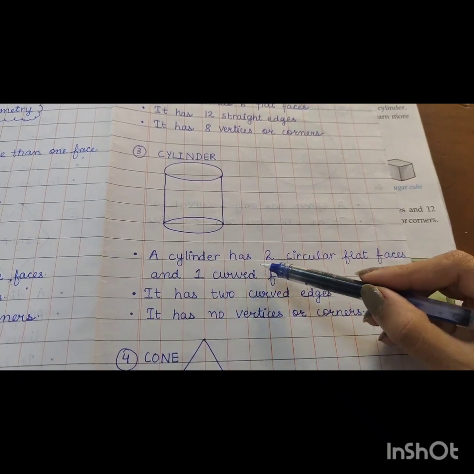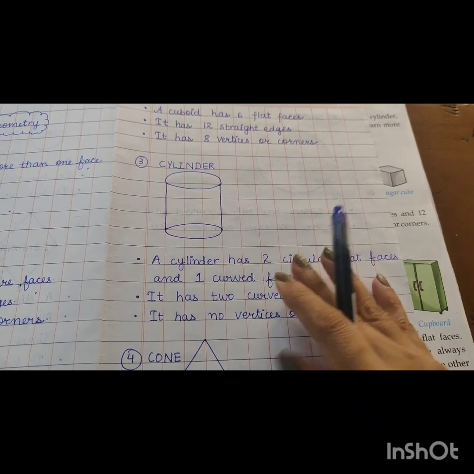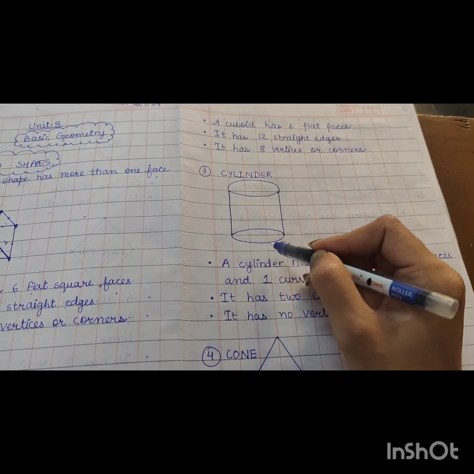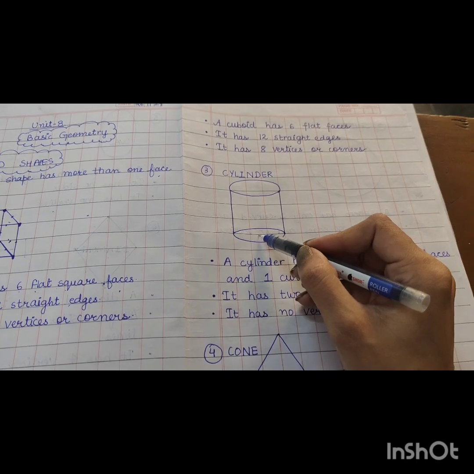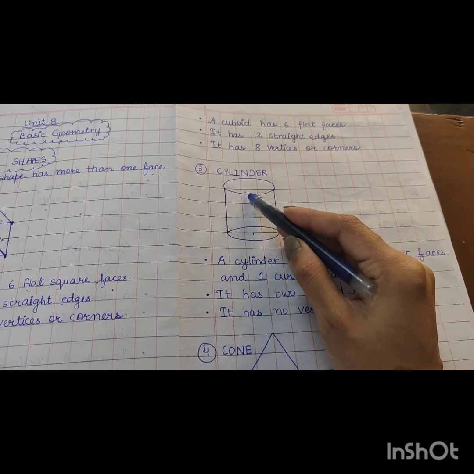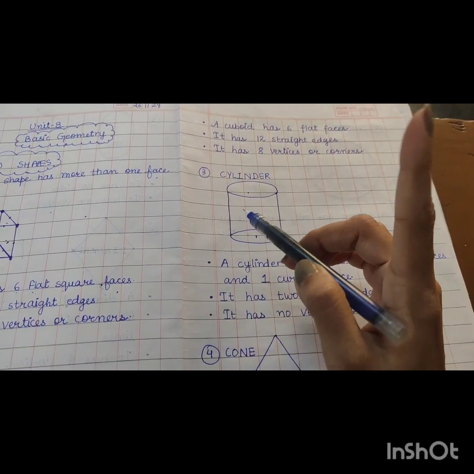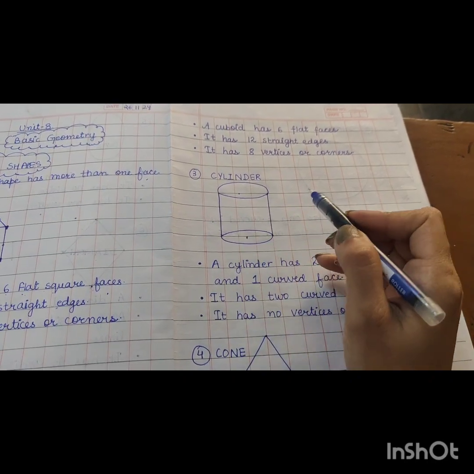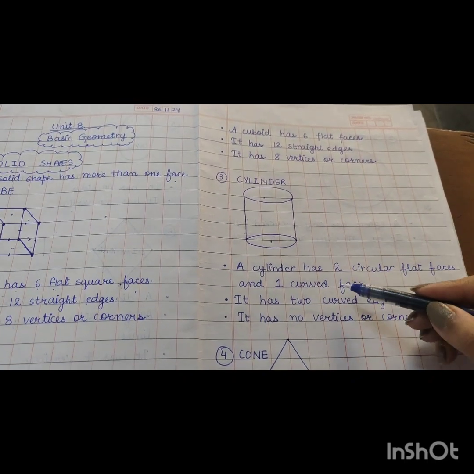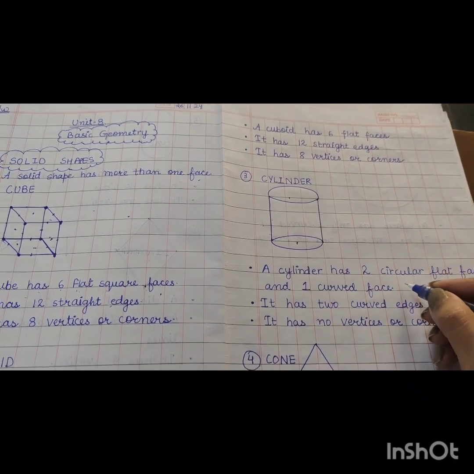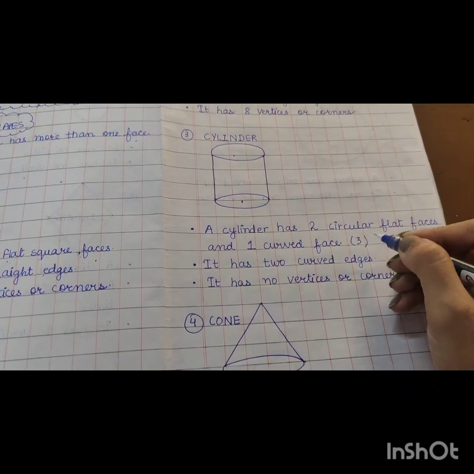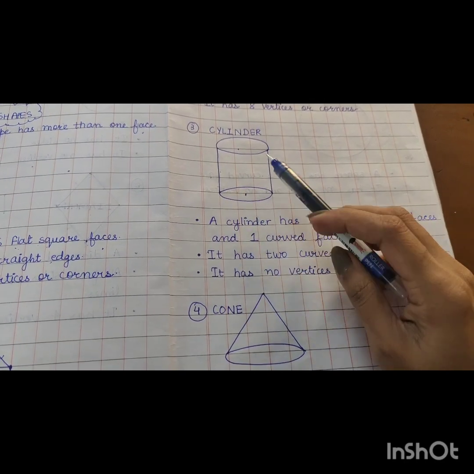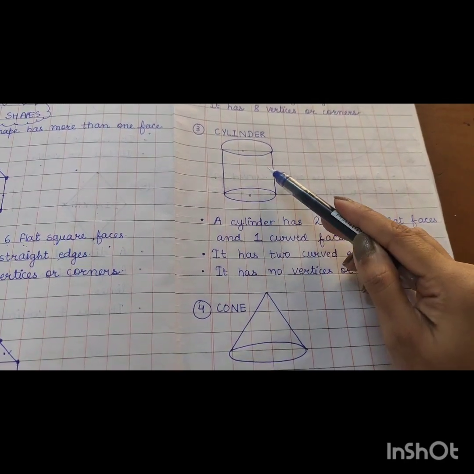A cylinder has 2 circular flat faces. How many flat faces, beta ji? 2 circular. Circular means circle. Okay, where there is a circle. 1 flat face and second flat face. And 1 curved face. Curved means this one, beta ji. This is the curved face, right? So how many faces? Total faces will be 3. 2 circular and 1 curved, right?